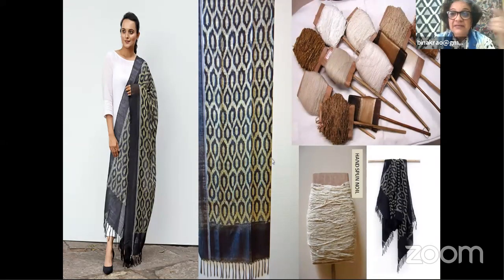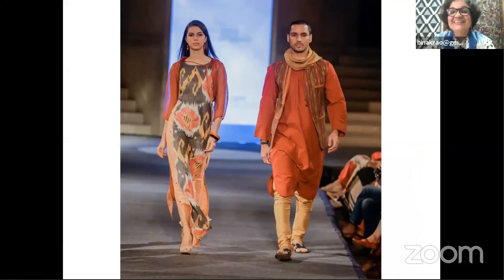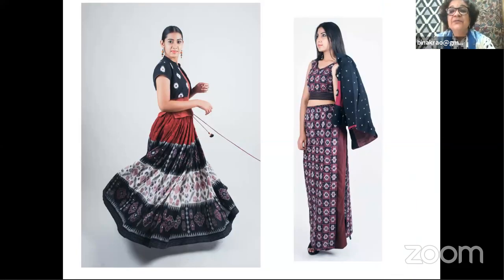Then diversification in terms of using various yarns. Handspun wild silk textures have been Creativity's USP. Here the silk warp and weft is Gicha and Noil, a variety of natural yarns. We are lucky to be designers in India, with the whole palette of natural resources in our hands. And this is one of the fashion shows. These are Creativity's modern garment collection of ikat. All of them are azo-free and some of them are natural dyed also.